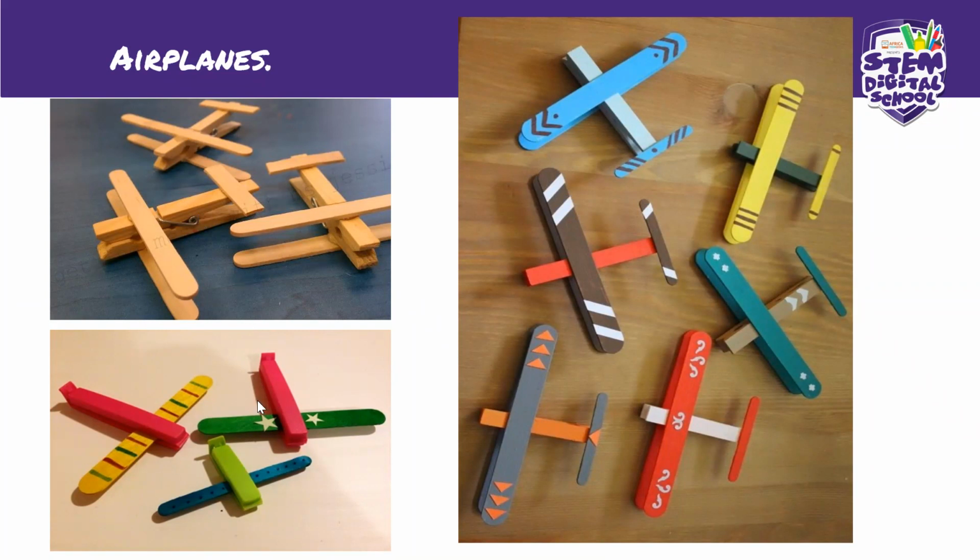So these 2 are the same. 3 at the top, 3 at the bottom. So they are equal. Okay, let's go here with all so many. Let's count together. 1, 2, 3, 4, 5, 6. This side on the big picture, there are 6 airplanes. And this side we said there are 3 at the top. And at the bottom, there are 3 as well.